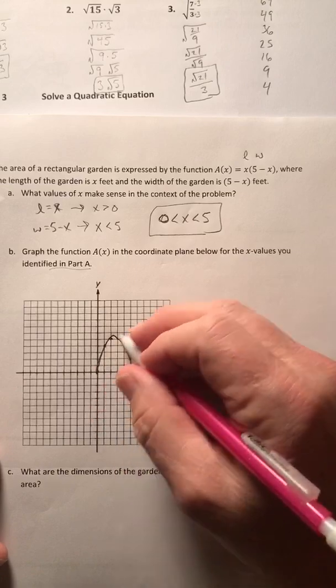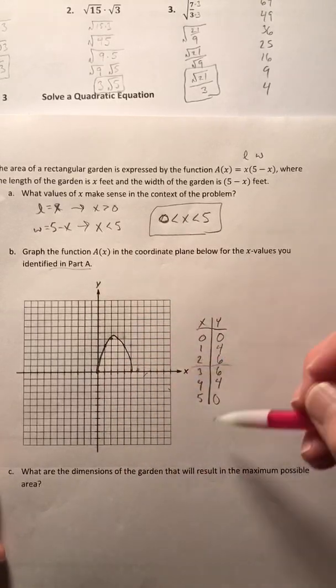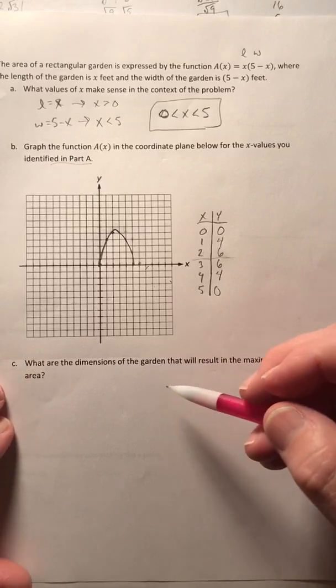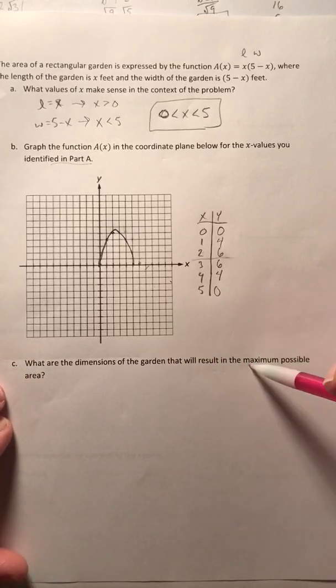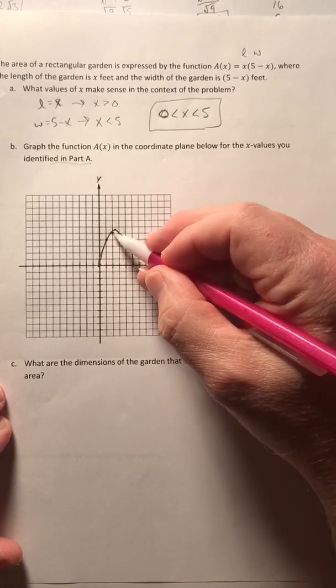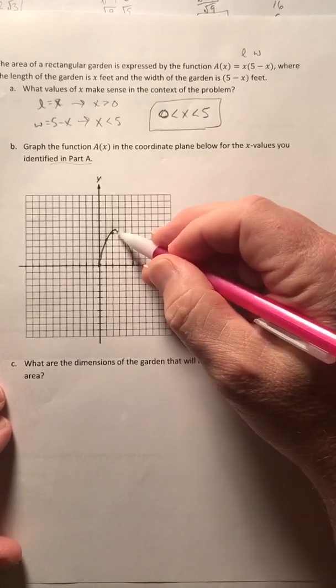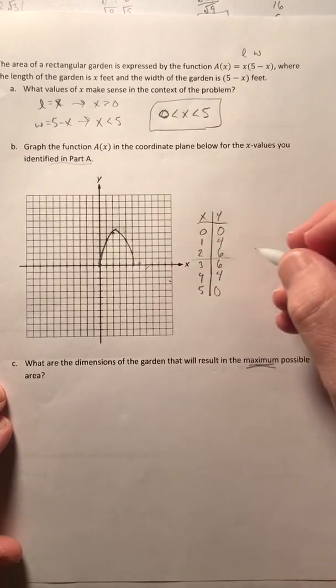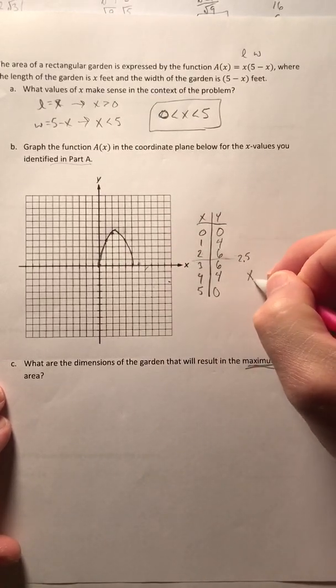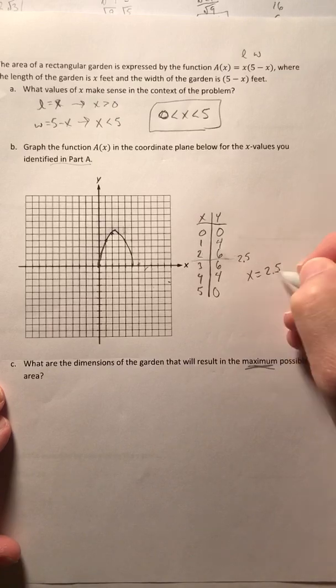So it's going to look something like that. All right, so that was graphing it. And then the last part is what dimensions will result in the maximum. Now we need the vertex. You can see the vertex is between 2 and 3. It's actually halfway between those 2 points, so it's got to be at 2.5. So the vertex is when x is equal to 2.5.